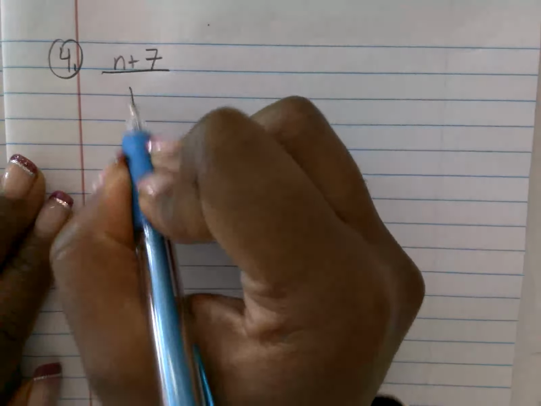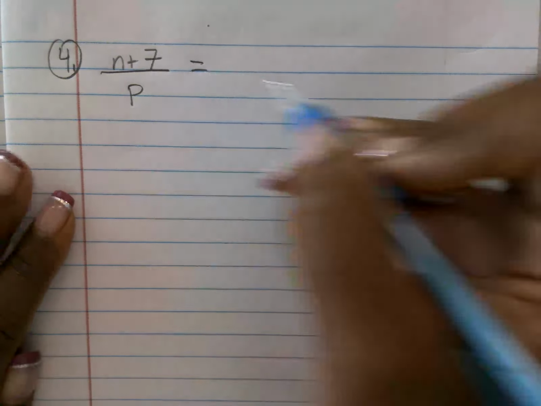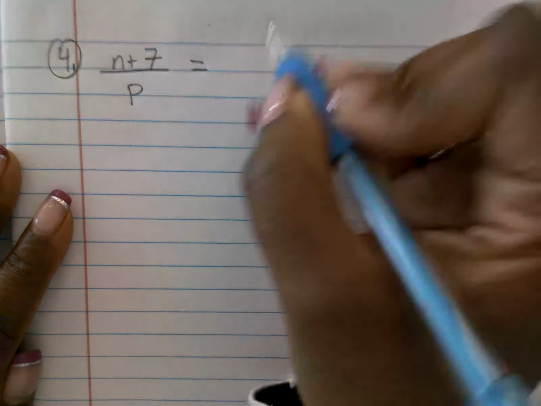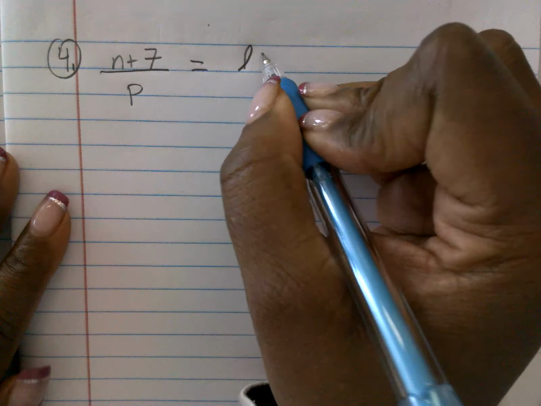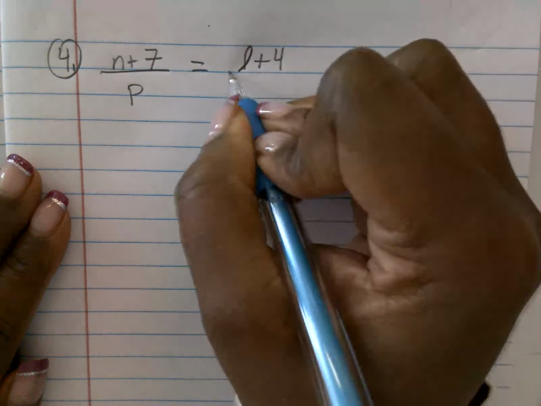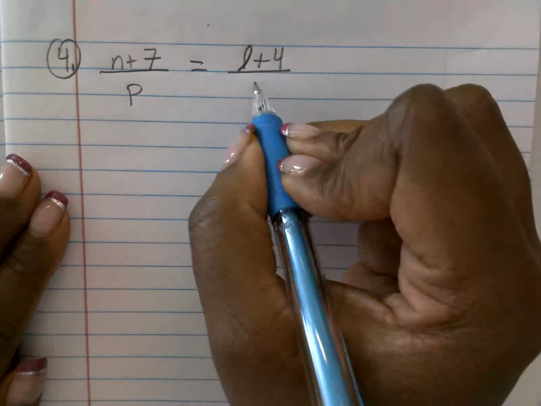All right, so we have n plus 7, divided by p, is equal to L plus 4 divided by 2. Okay? So now here, let's solve for p.